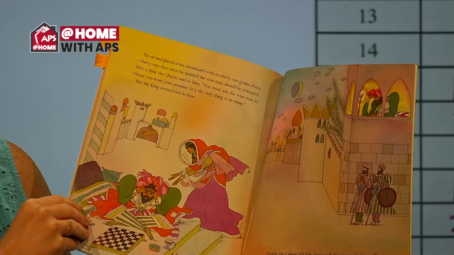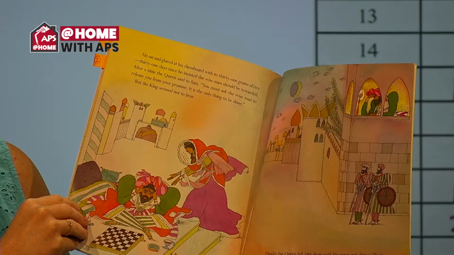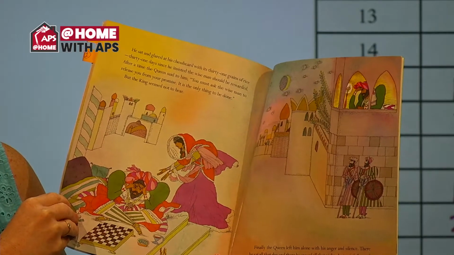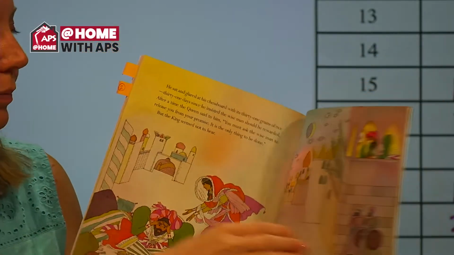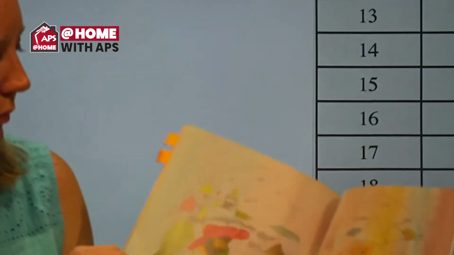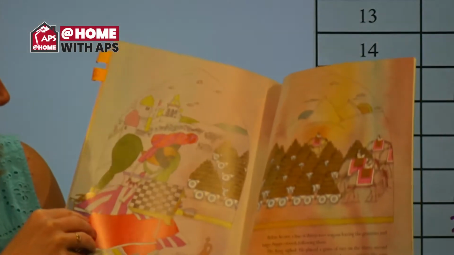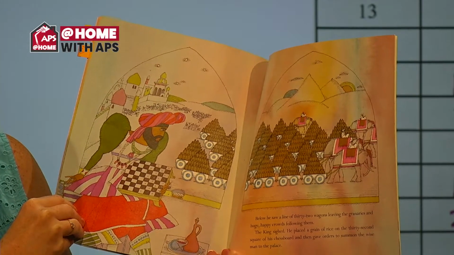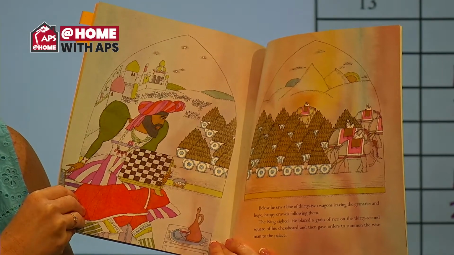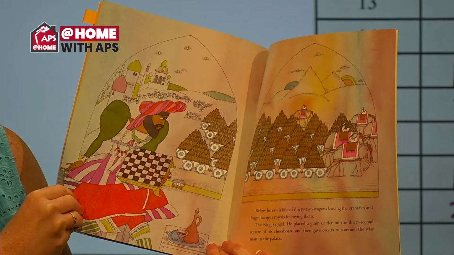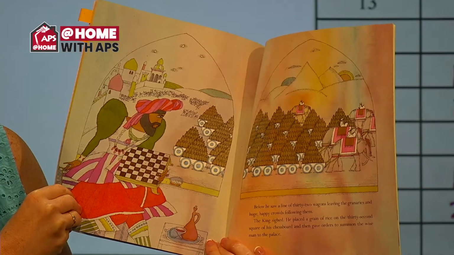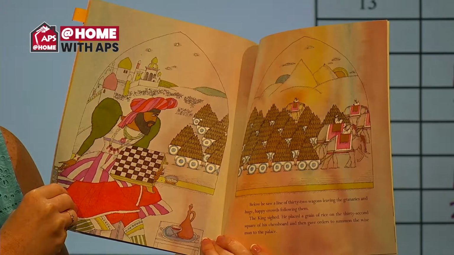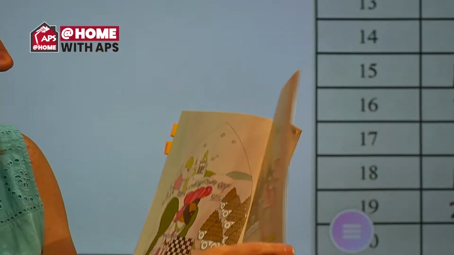There he sat all day, and there he stayed all that night, dozing fitfully until he was awakened by the first light of morning. Below, he saw a line of 32 wagons leaving the granaries and huge, happy crowds following them. The king sighed. He placed a grain of rice on the 32nd square of his chessboard and then gave orders to summon the wise man to the palace.